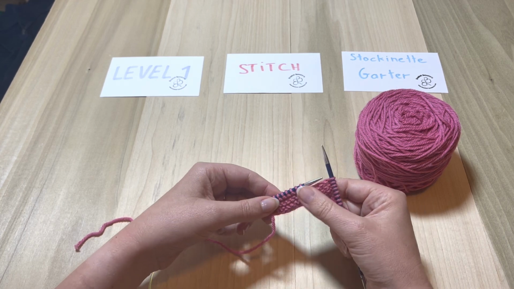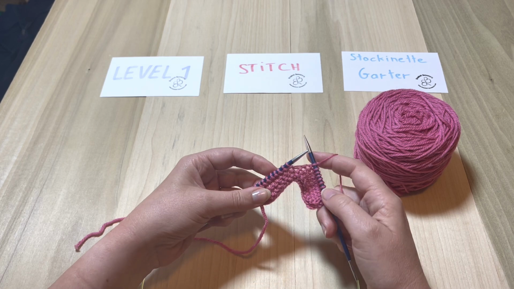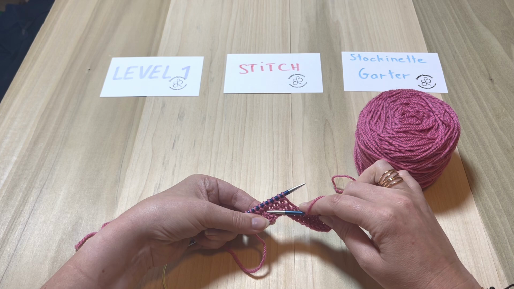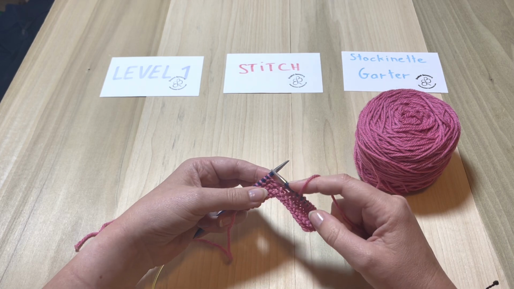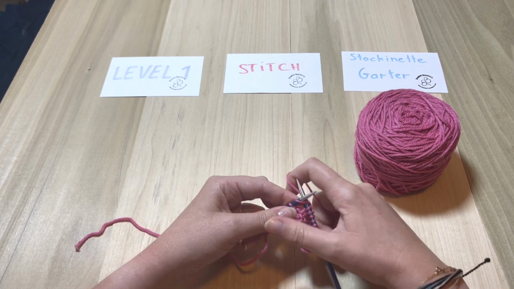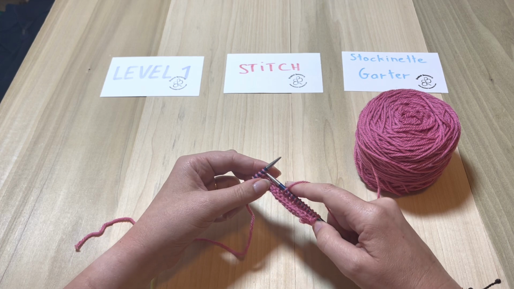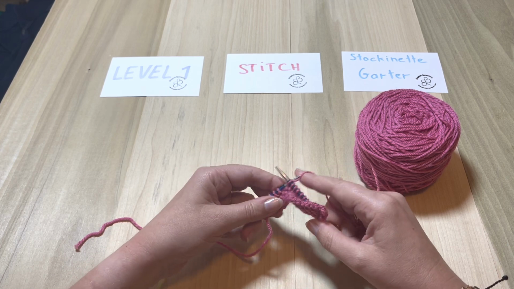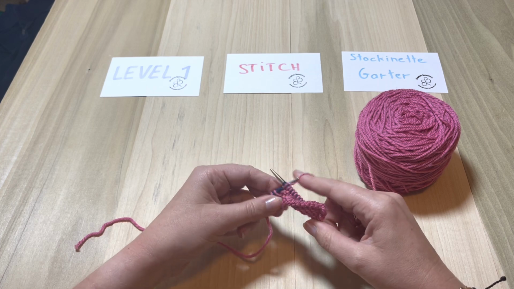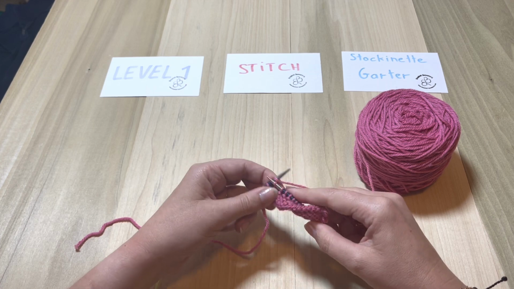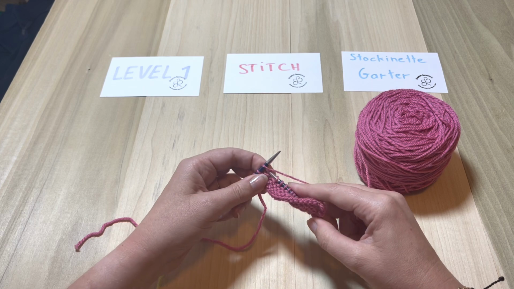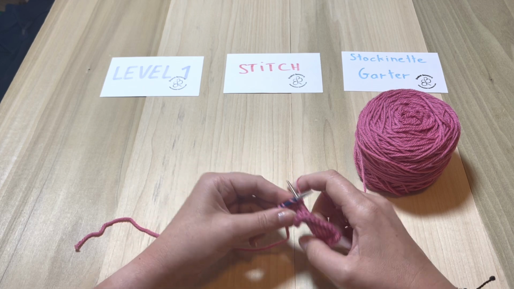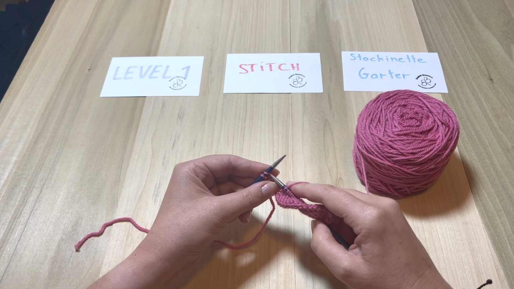Now here, if you look and you expand, you're gonna see that we alternate the V and the bumps. So here we have a little bump, so we're gonna do the knit again. Here we knit the 10 and we are on the right side. On the right side, what you do is what you get.